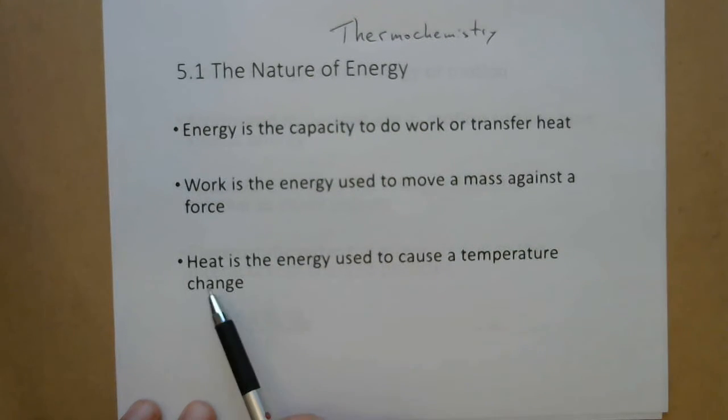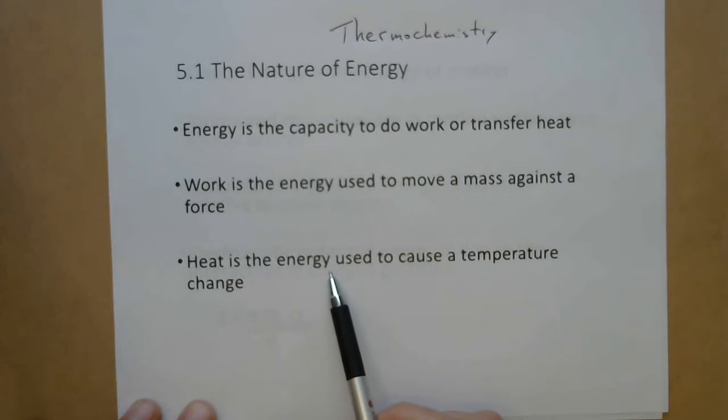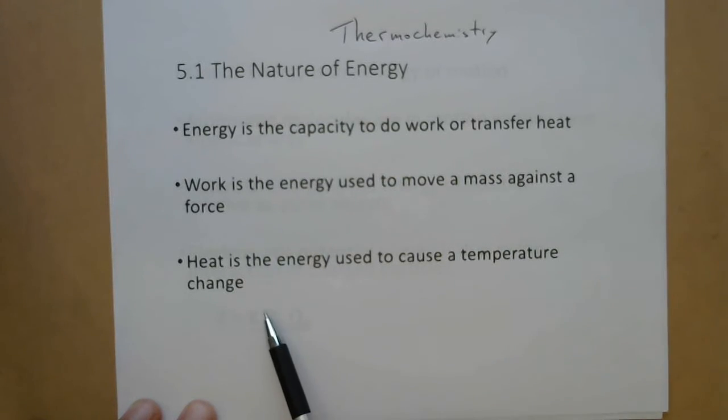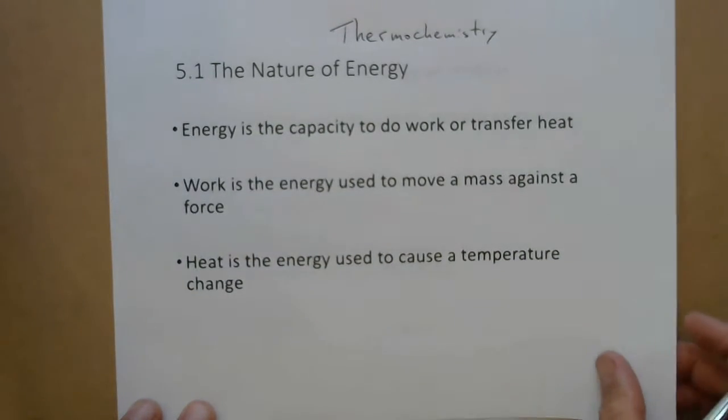Heat, the type of energy that we're going to talk a lot more about, is the energy used to cause a temperature change. In chemistry labs, we're going to find it pretty easy to measure how much heat is released or absorbed during a chemical reaction by measuring the temperature change of the system or the surroundings.